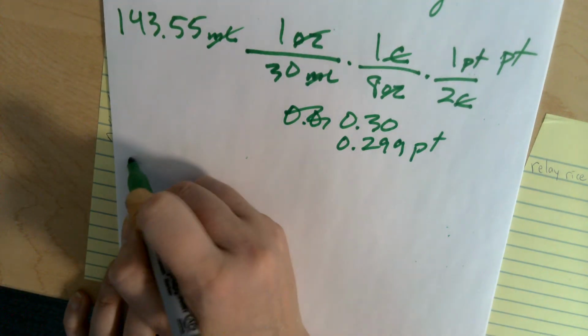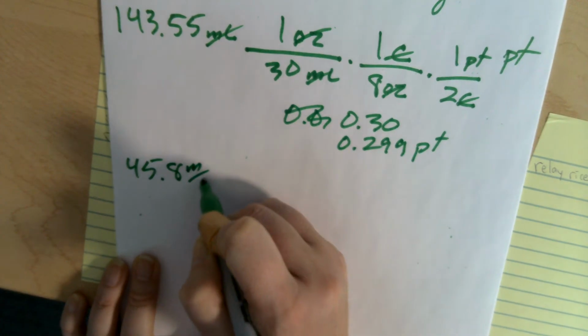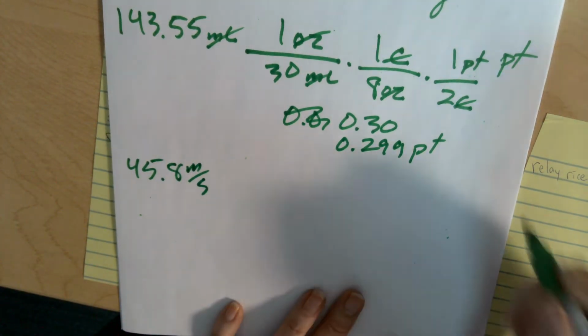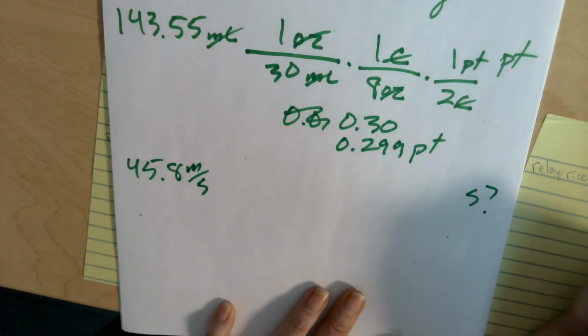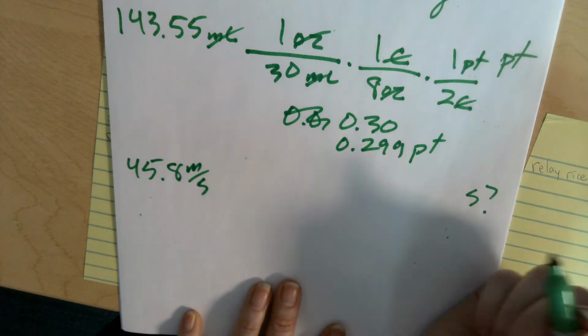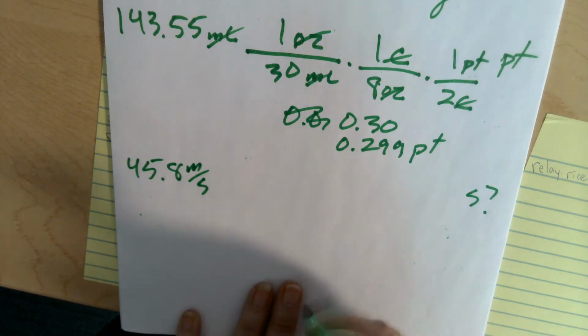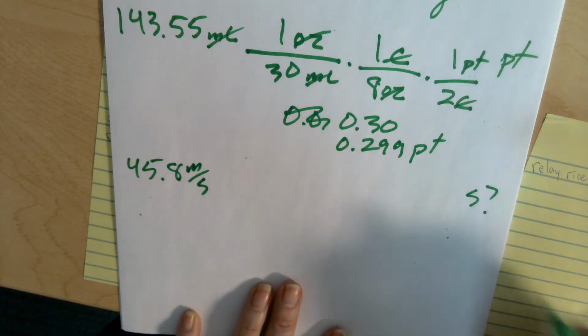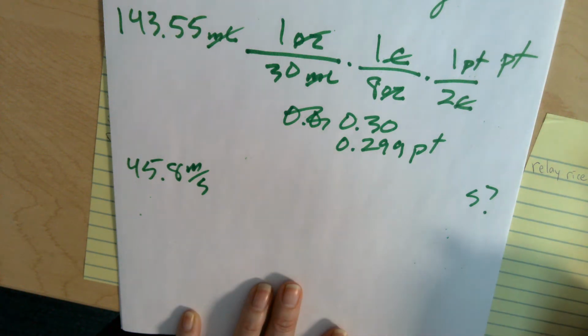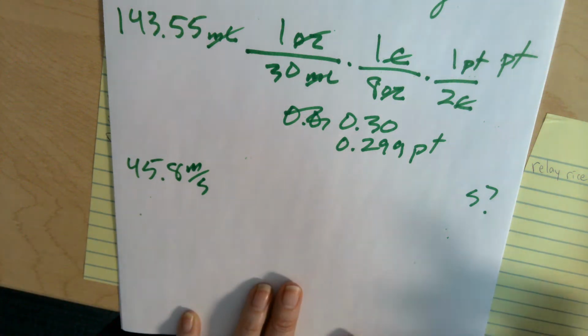All right, so we have 45.8. We are going 45.8 meters per second. And the question is, how many seconds is it going to take for us to go 25 centimeters? Well, we're in meters per second, so you can do one of two things. You can either change your centimeters into meters, or you can change this into centimeters per second.